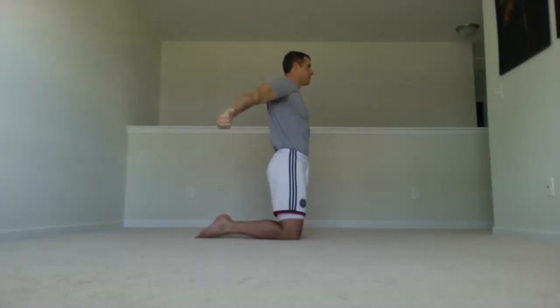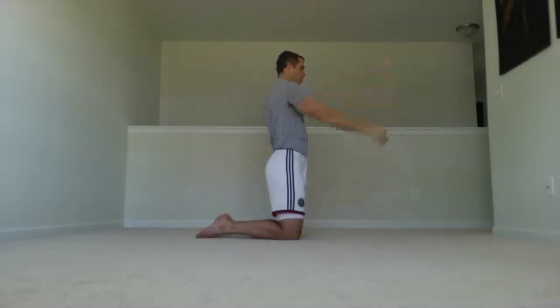Keep internally rotating as you adduct. And then from here, extension. And now we're going external rotation, the biceps and triceps and shoulder. Whole shoulder externally rotates as you reach back, forward, and down. Let's do it 2 more times.